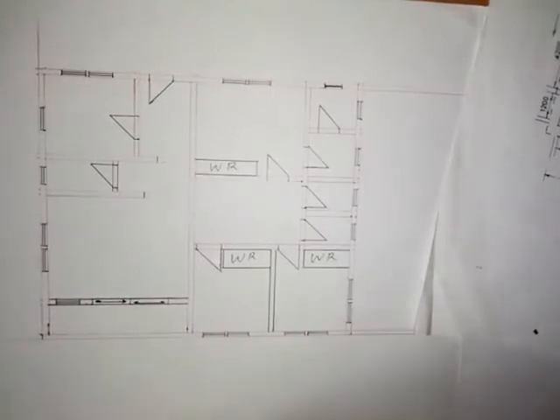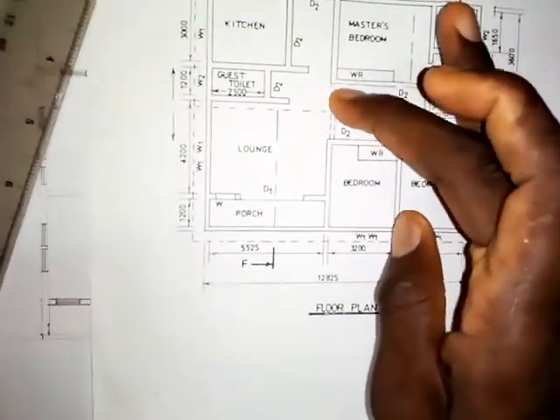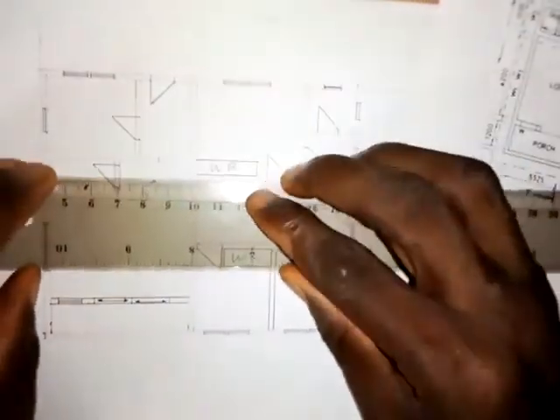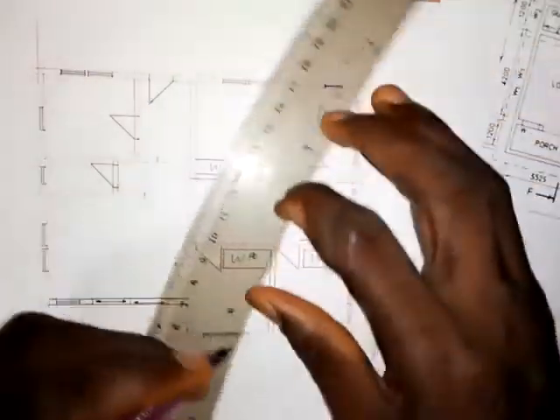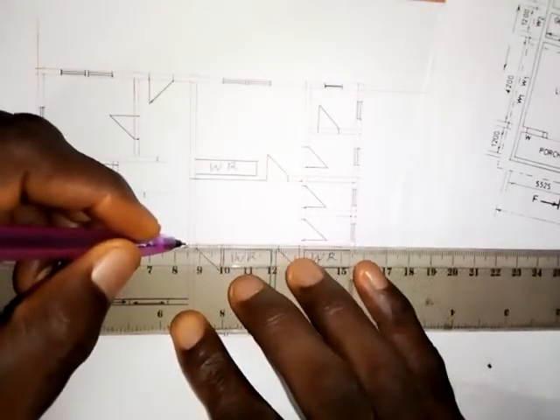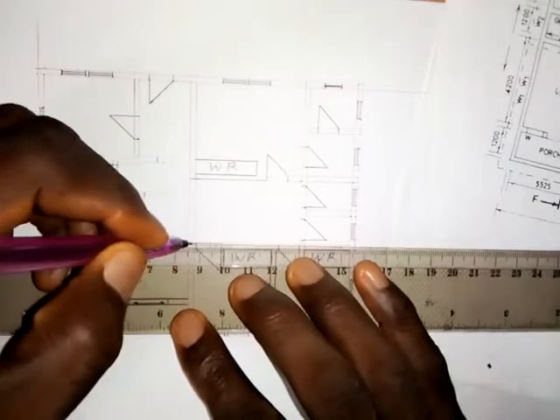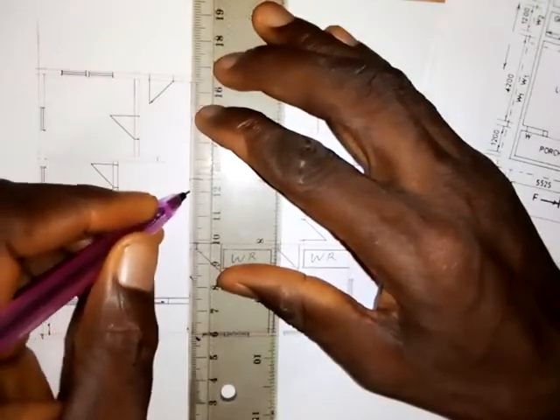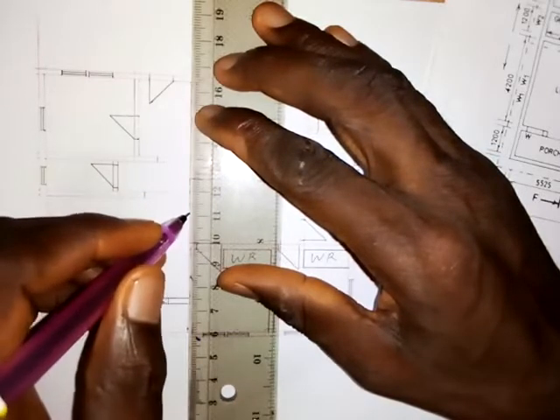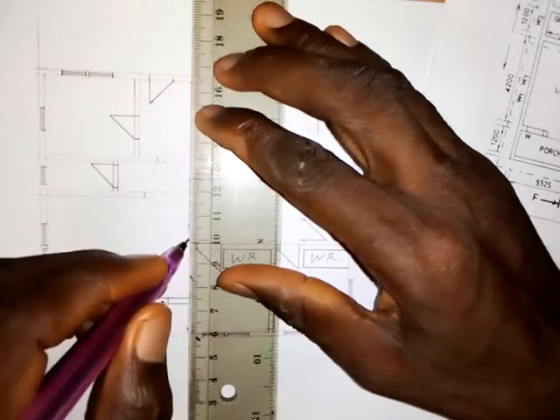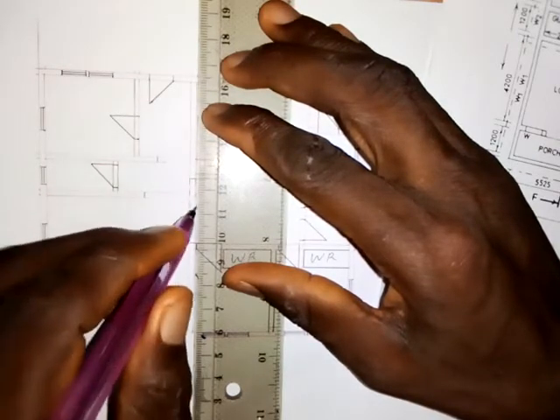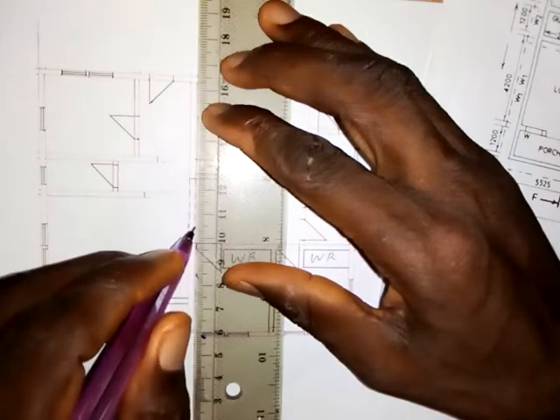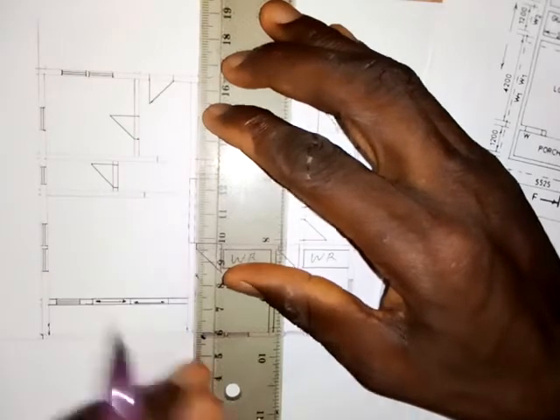So the next thing I'm going to do is to make the wall thick, and then we have a beam here. This is the symbol for the beam. So what I need to do is to draw a short dashes line here. I'm going to make this line short dashes lines for the beam. So this is how we show the beam in the plan. We show it with the use of short dashes line.